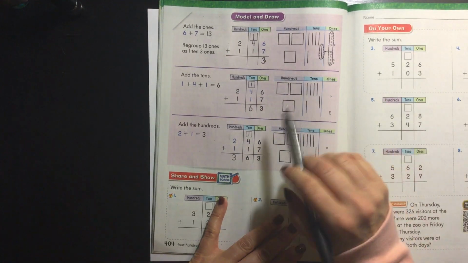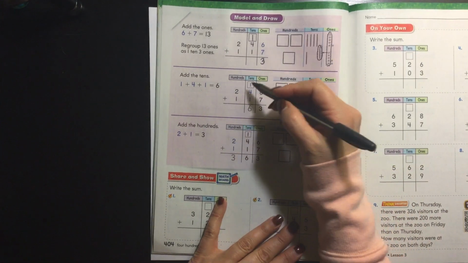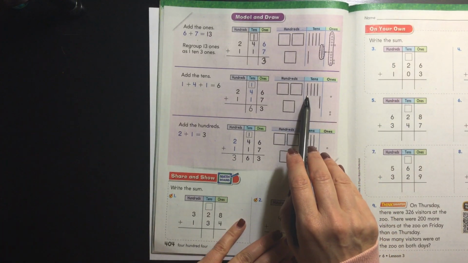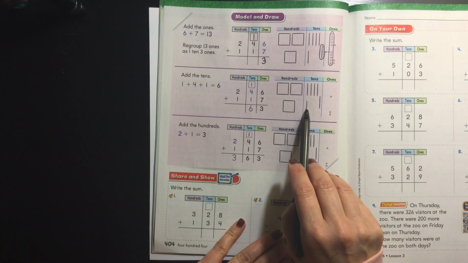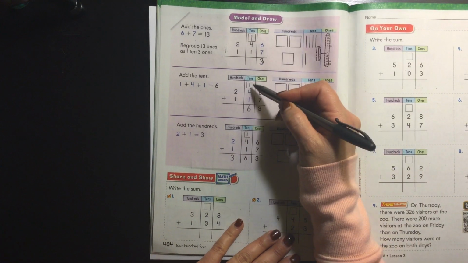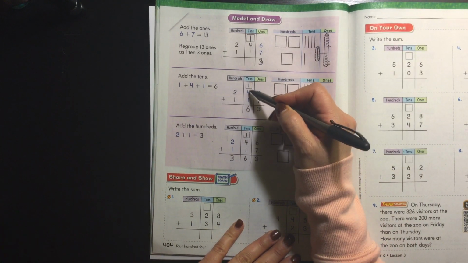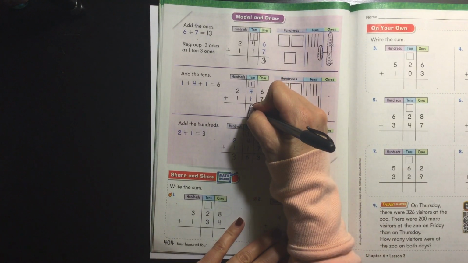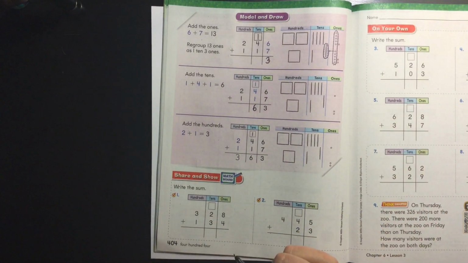All right, our next step is going to be to add our tens column, or our tens. So let's count our quick picture. 1, 2, 3, 4, 5, 6. And if we look at our standard model, 1 plus 4 plus 1 equals 6. So we have 6 tens.